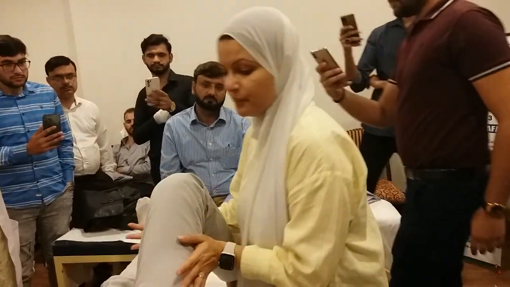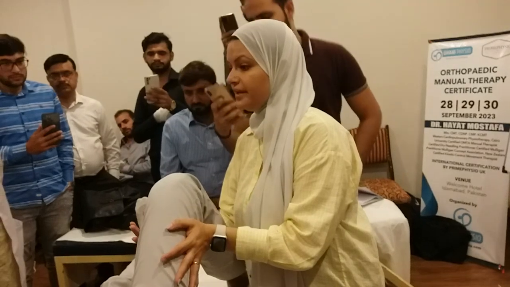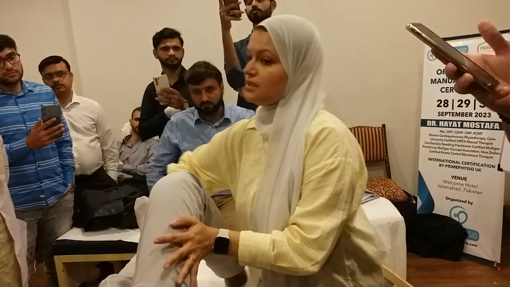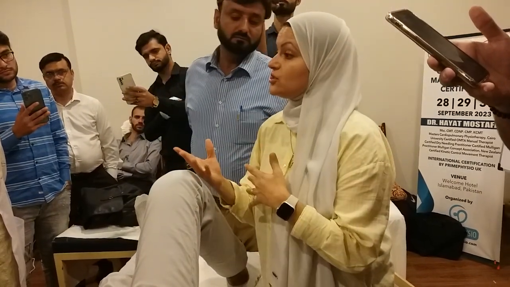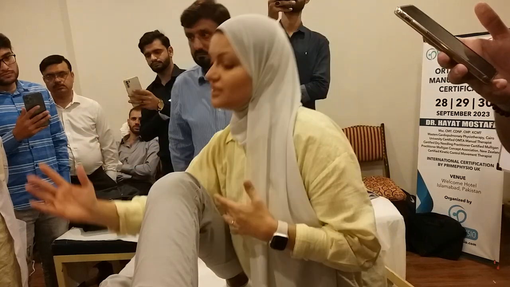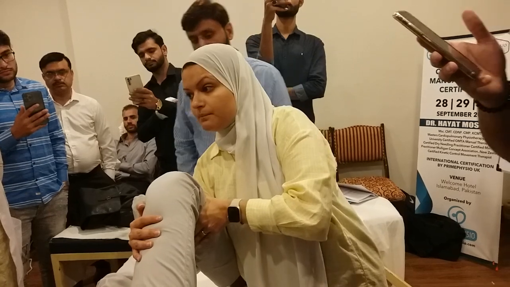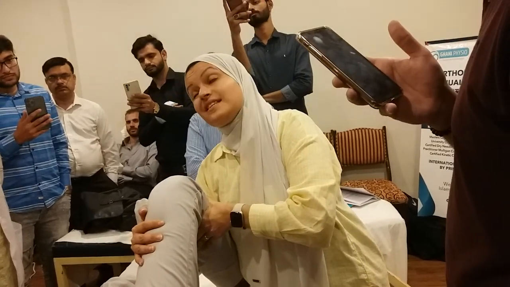So if I support the thigh from here, then which direction is this? It's a lateral glide. So I'm going to apply a lateral glide, and I can even combine this with movement. If I start to stabilize the thigh from the medial side, this means that the direction of the glide will be lateral. This is a medial glide.